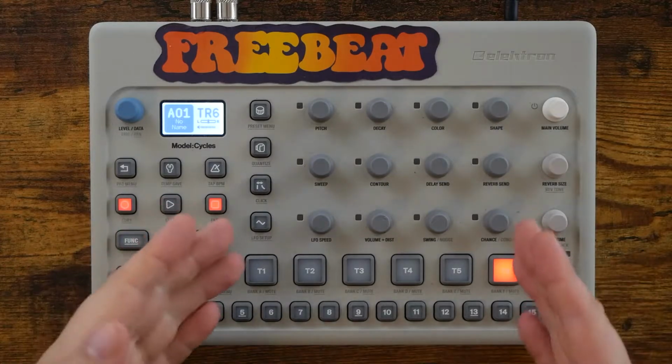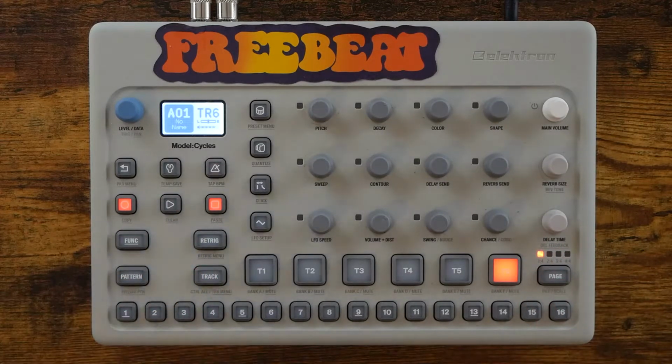Today I want to show you my Model Cycles song mode workaround.